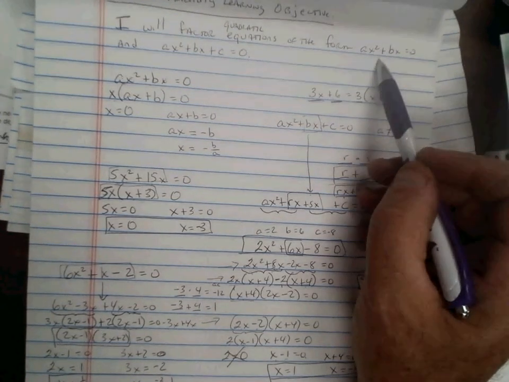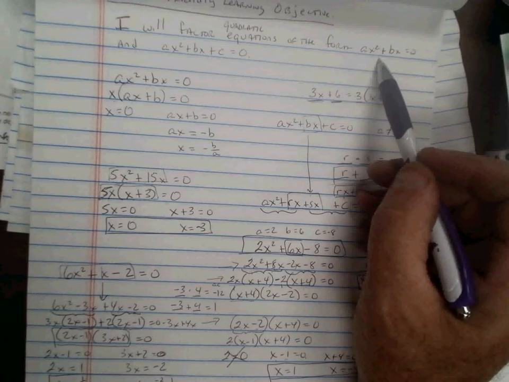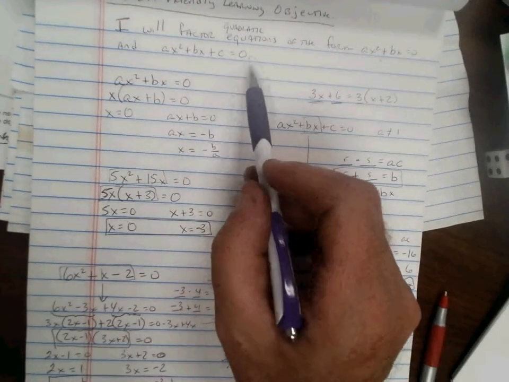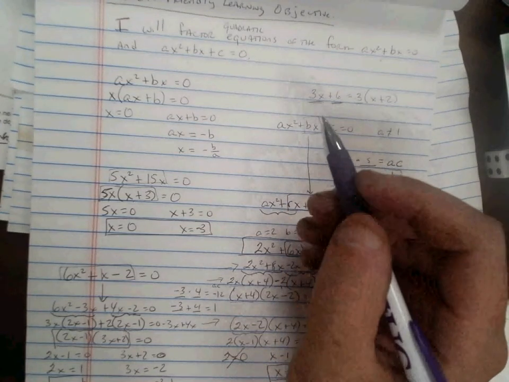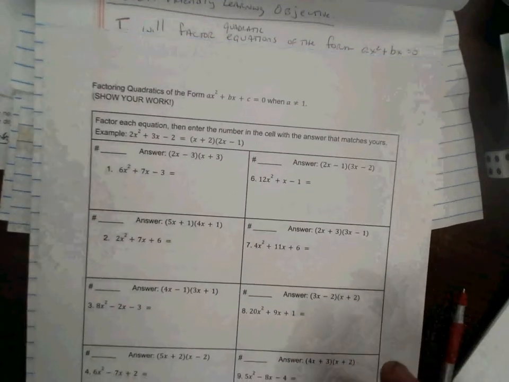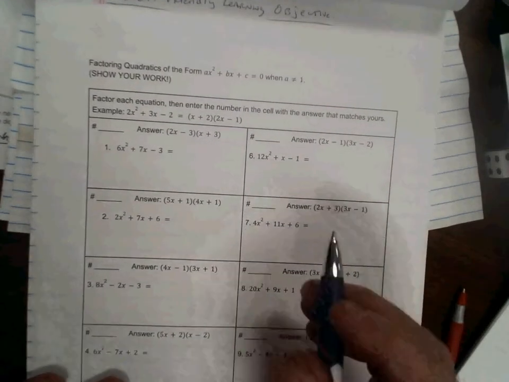And this is how you factor to solve quadratic equations of the form ax squared plus bx equals 0 and ax squared plus bx plus c equals 0. Now you'll have an assignment. I'm going to give you the assignment, and I'm going to go ahead and give you an example.